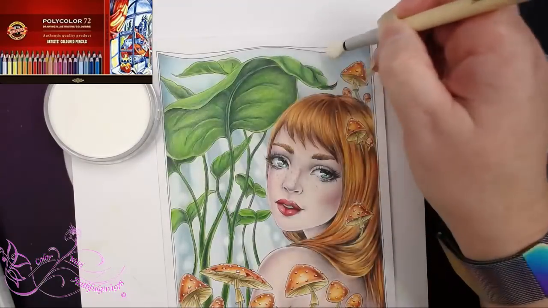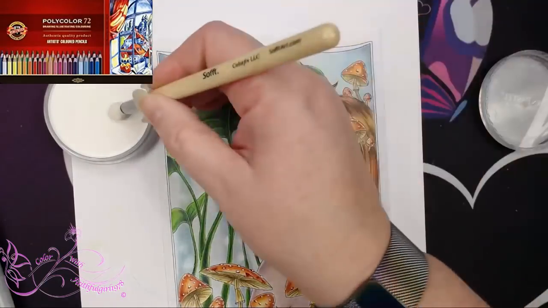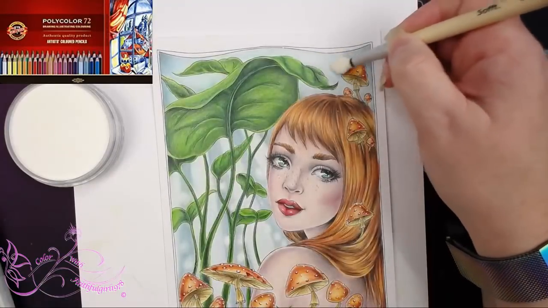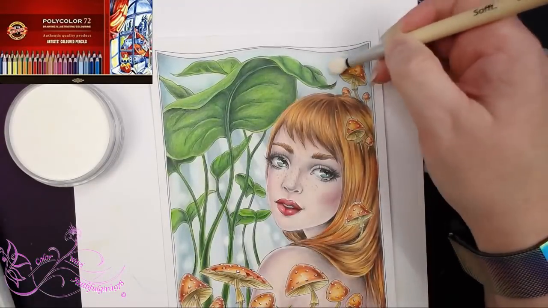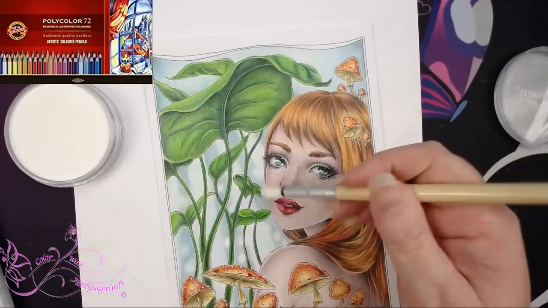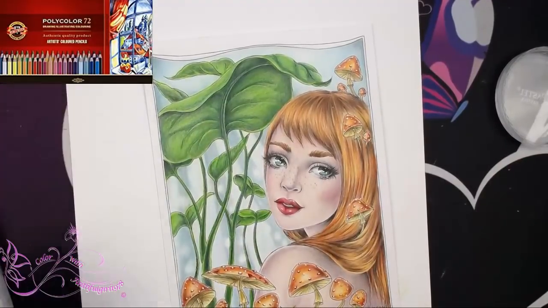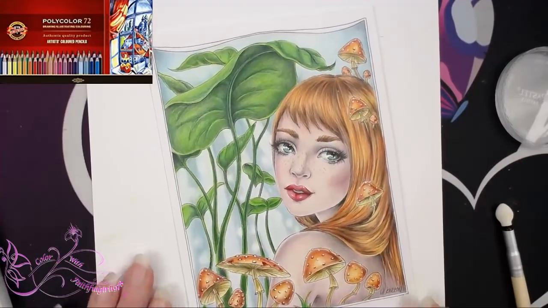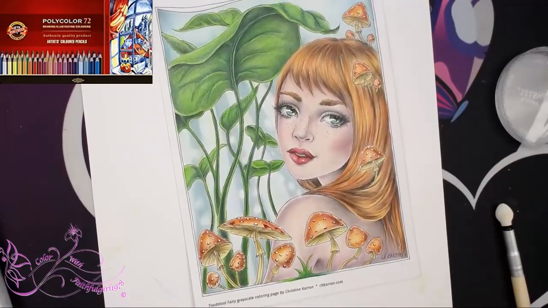I'm done. I'm finished. I might have to go around the outside with something, maybe the green.